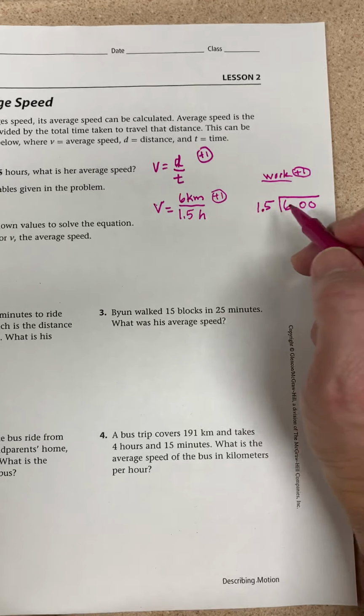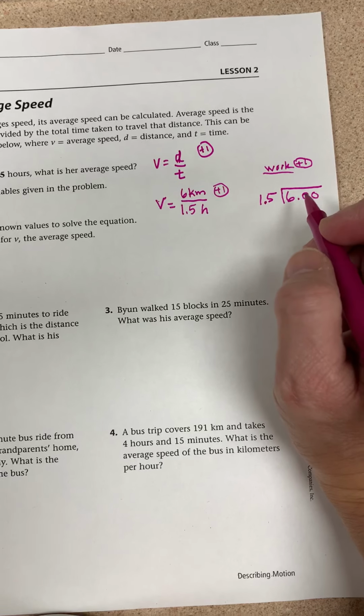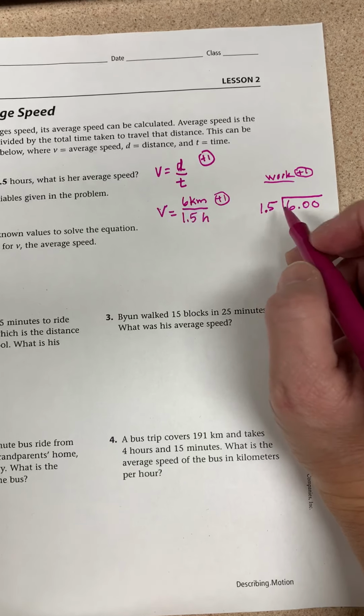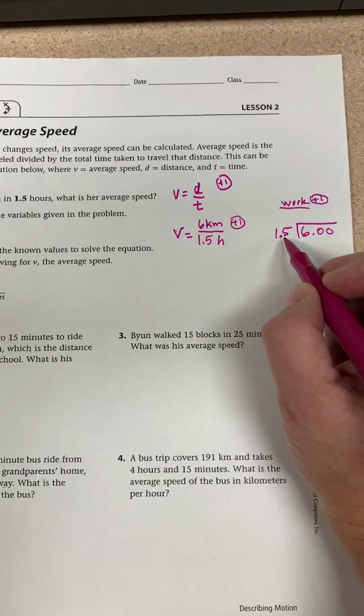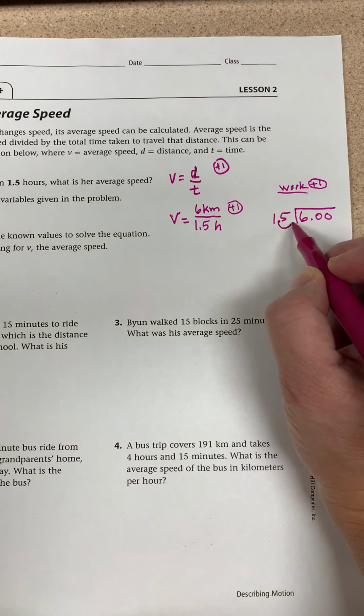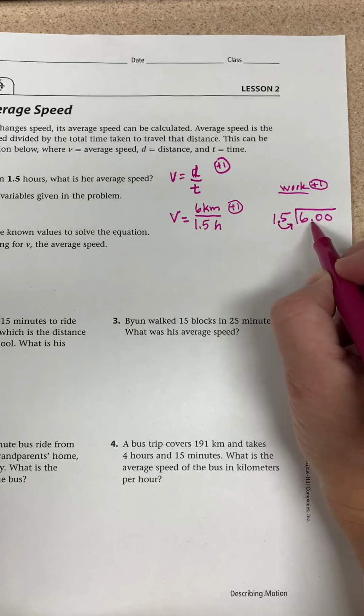You're rounding to the nearest hundredth, so if it doesn't terminate, you're going to just stop at the thousandths to round to the hundredths. You can't divide by a non-whole number, so you have to make this whole.